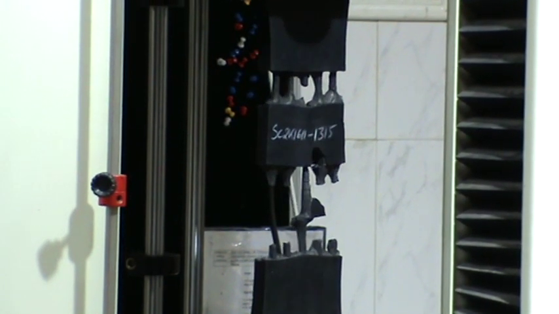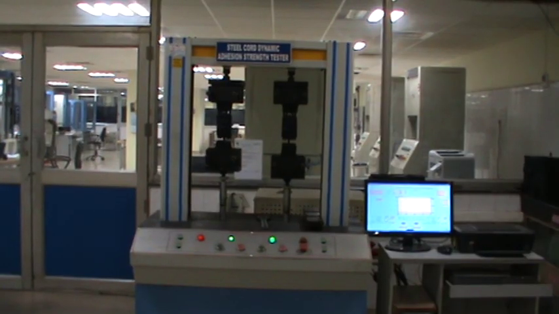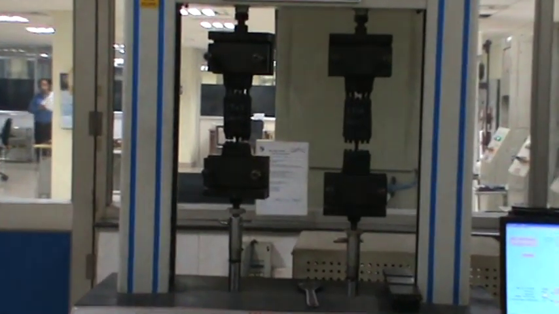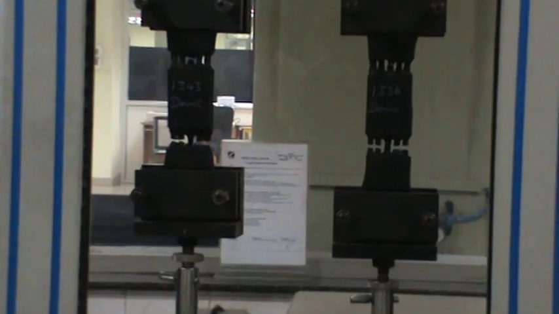In addition to this static test, the dynamic bond strength can also be tested, whereby tension will be cycled over a long period of time. This gives an indication of the expected changes in performance over a given duration of time.